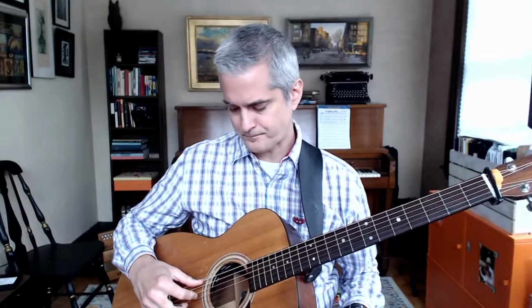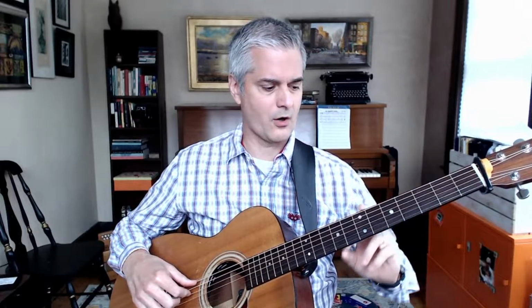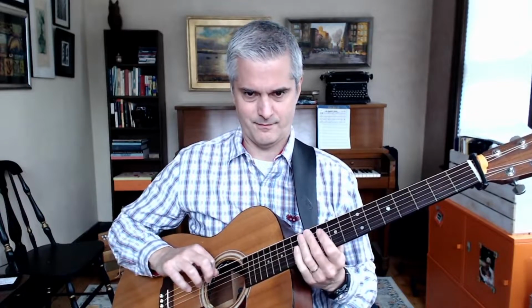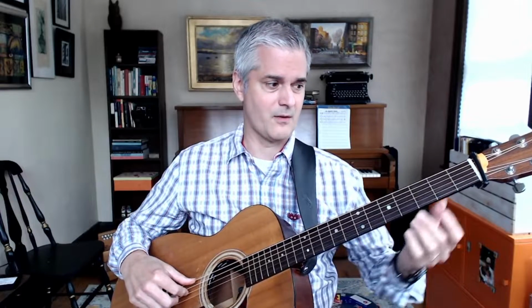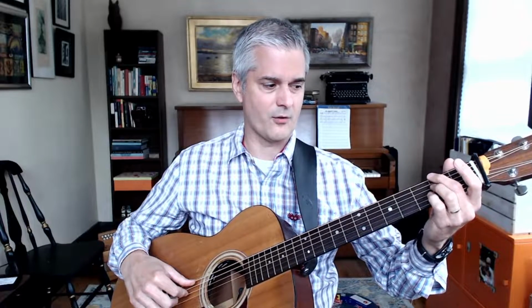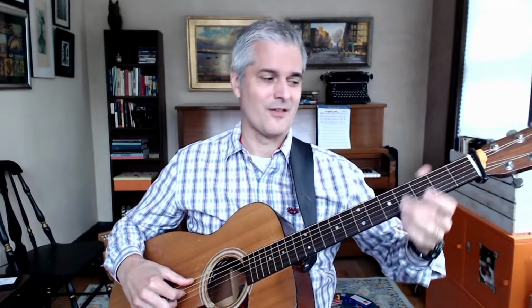You get a very nice resonant sound for that. The thing to keep in mind with any tuning is where your octaves are. Here you have a D and here you have a D, which means those are the same note, which means all the way up the neck, if you play the same fret, they're going to be the same.